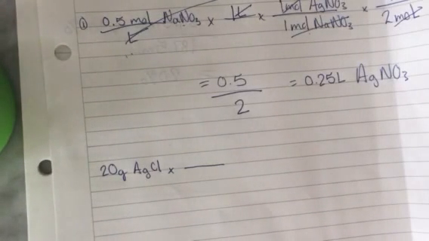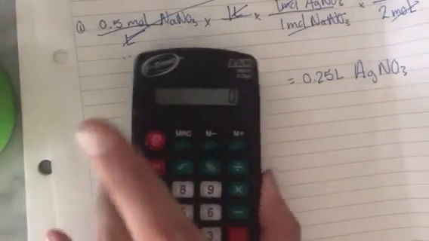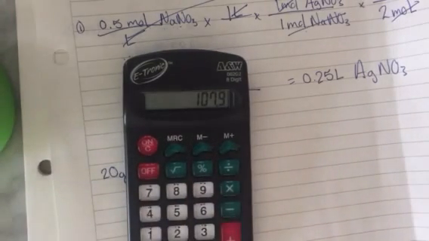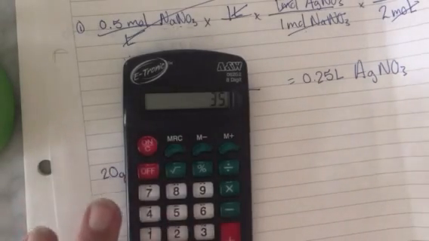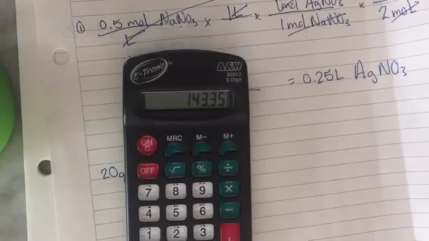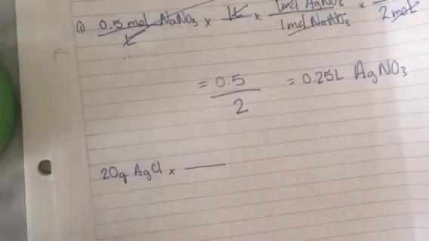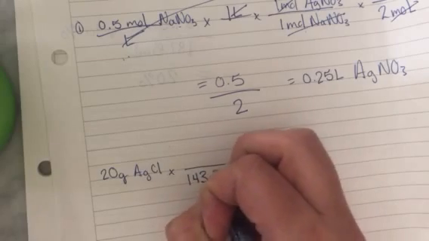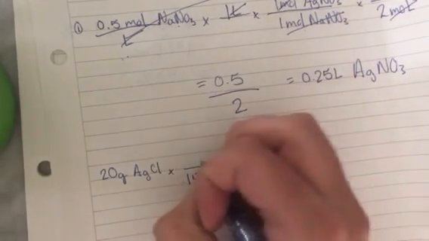So 20 grams of silver chloride is, I'm looking at my periodic chart, 107.9 plus chloride 35.45, 143.35 grams per mole. And I'm going to put the grams on the bottom so it'll cancel.